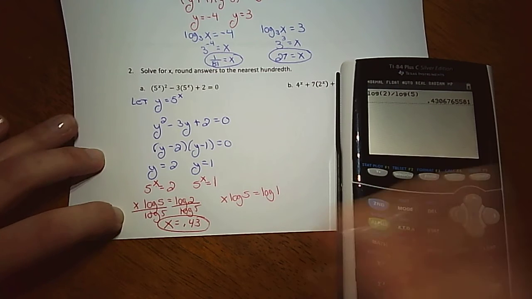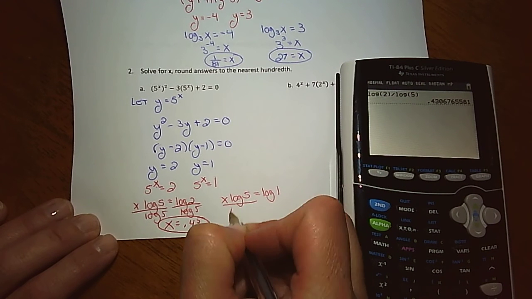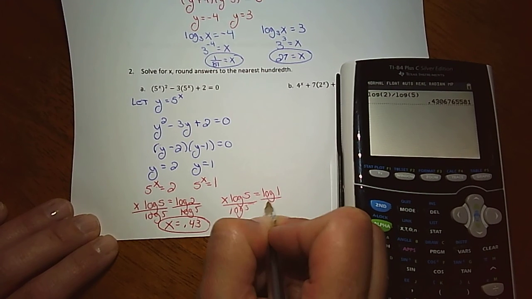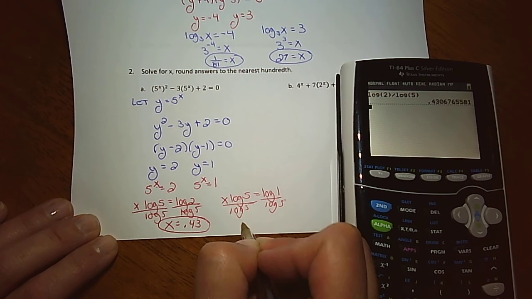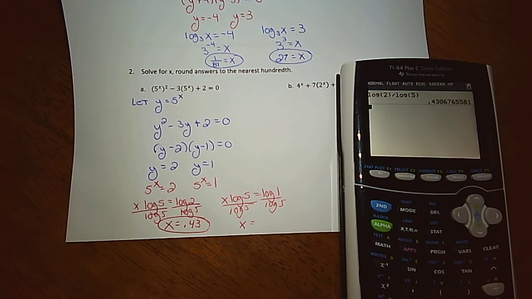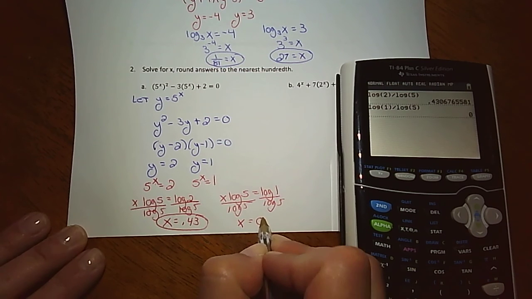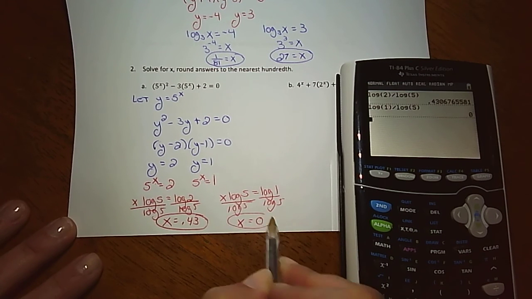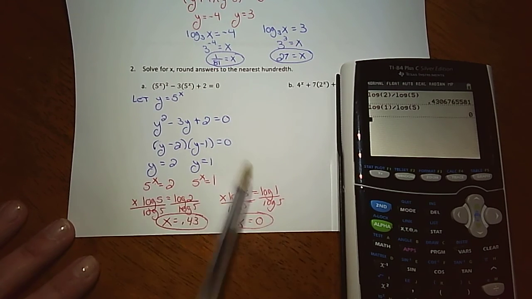Now I'm going to do the same deal here. Divide both sides by log 5. Now, if some of you remember, log 1 actually equals 0. So this answer is going to come out to be 0. But if you didn't remember that, you can get it right in your calculator. You just do log 1 divided by log 5. And there's the 0. Now, this isn't a log equation, so we don't have to worry about checking it. But you can always do that if you'd want to.